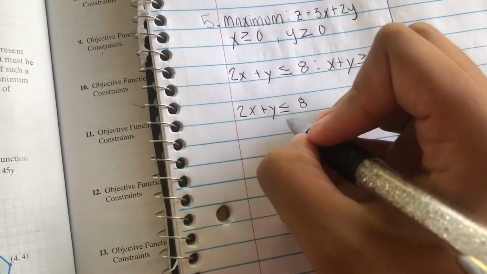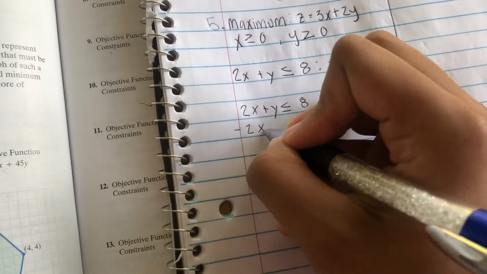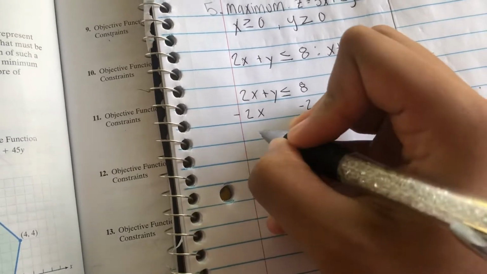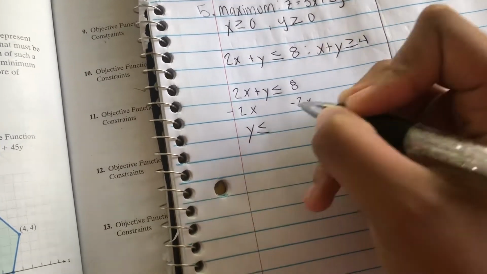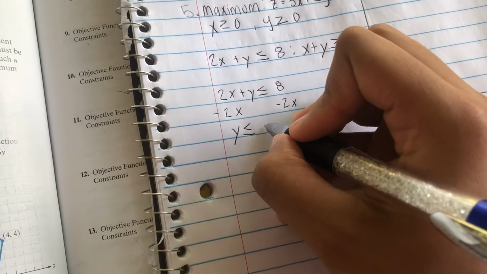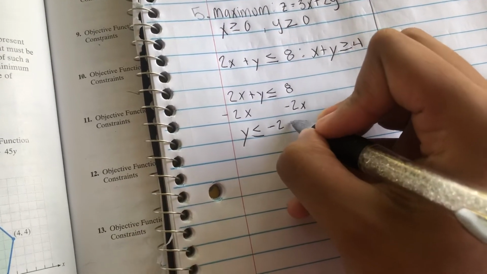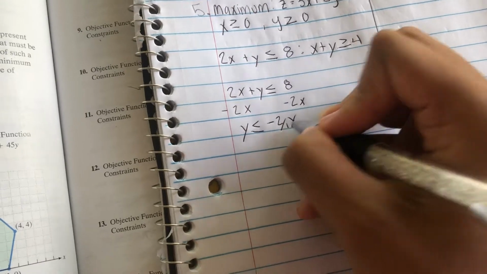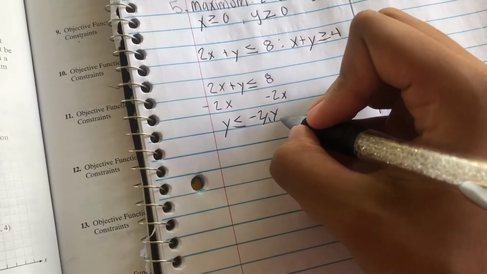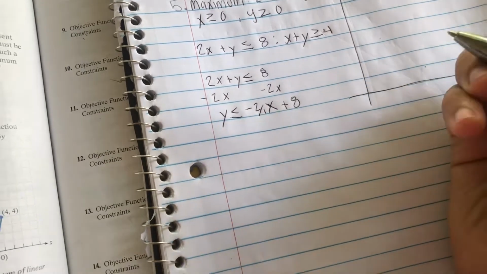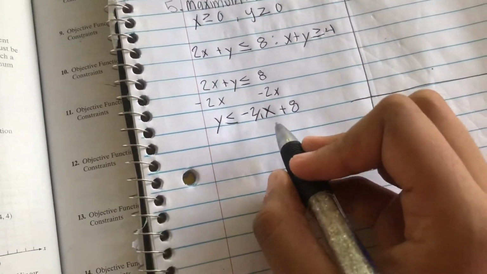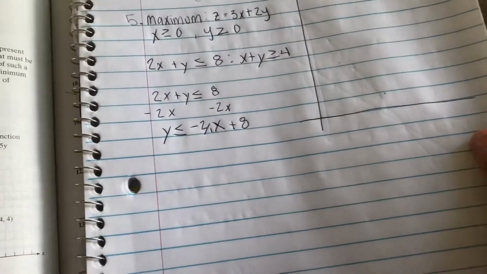We're going to take 2x plus y is less than or equal to 8. We're going to subtract 2x from both sides. Then it's going to give us y is less than or equal to negative 2x, and we're going to put this over 1, plus 8.